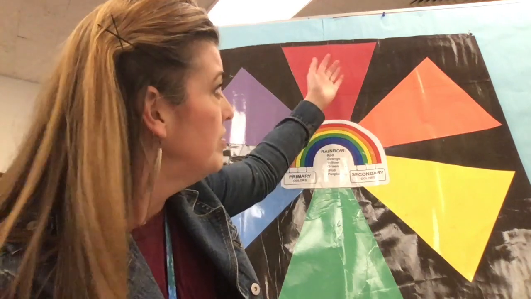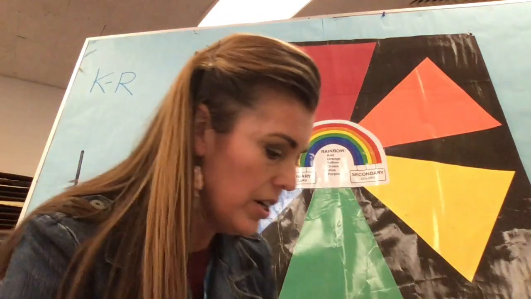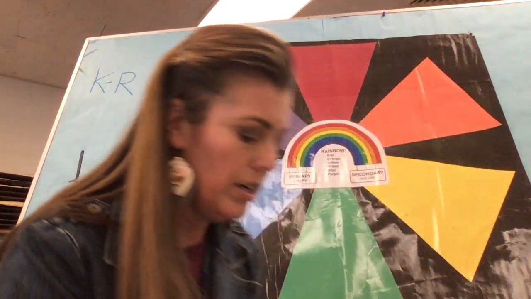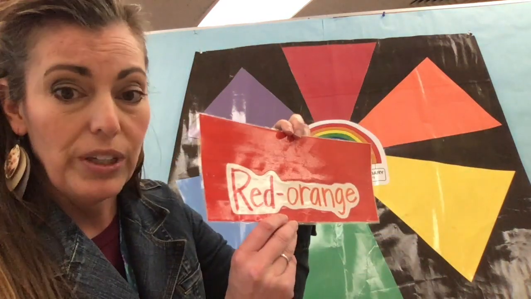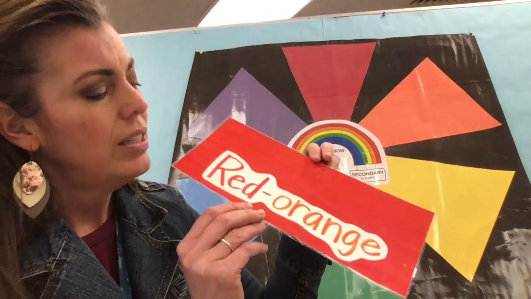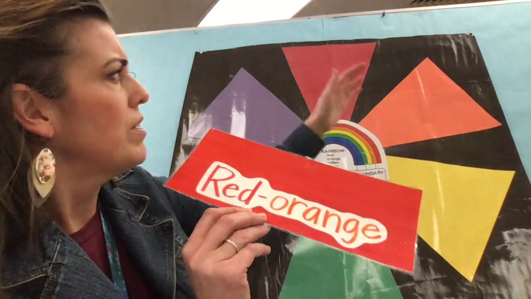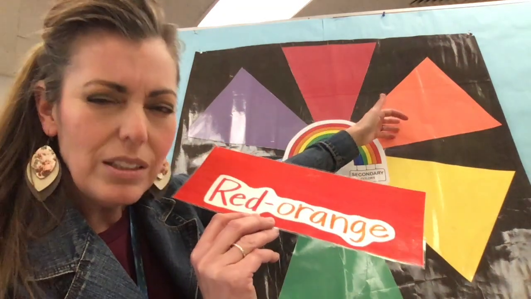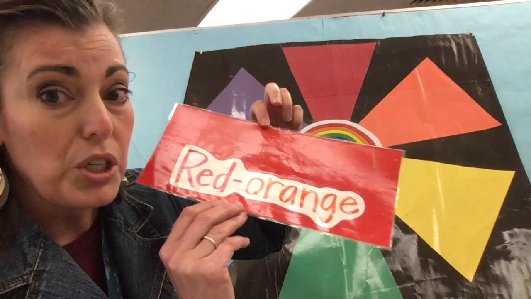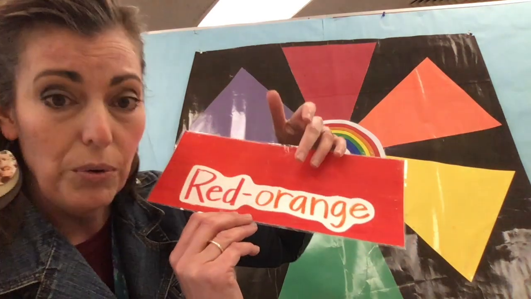So for example, if I mix red and orange together, it's going to give me a color called red-orange. And as you can see, it's a little bit oranger than red, but it's also a little bit redder than orange. It's a good combination of red-orange.